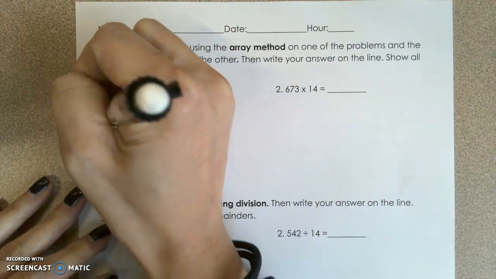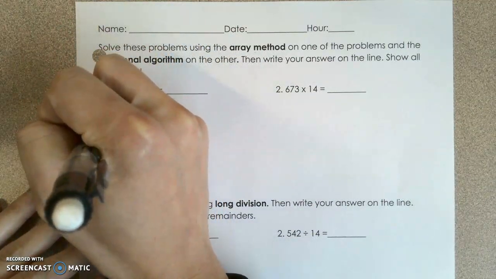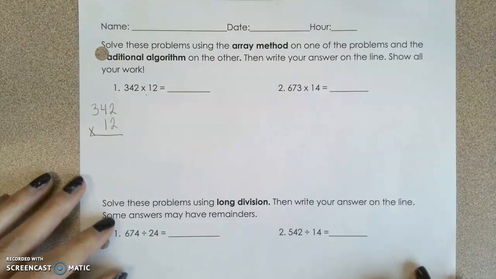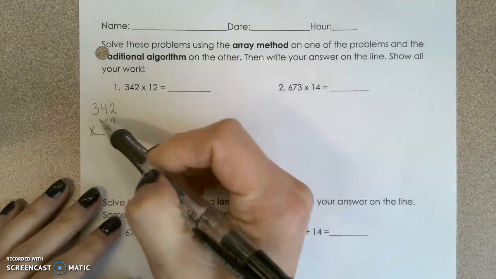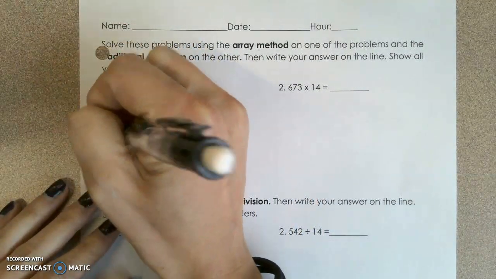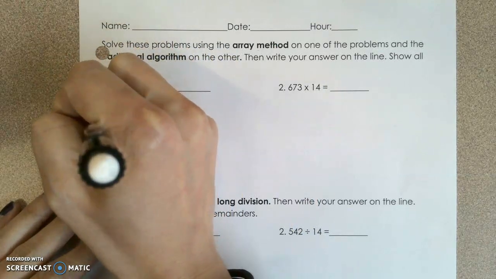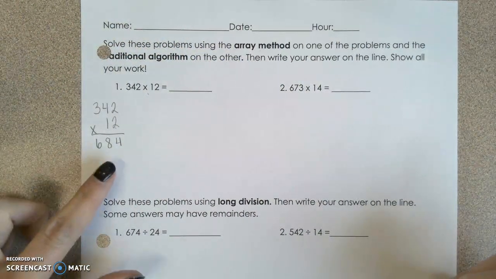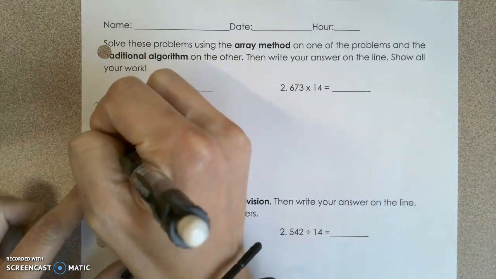line up my place values vertically and multiply starting over in the ones place. So 2 times 2, 2 times 4, and 2 times 3. Then I'm going to go ahead and put a 0 under here.